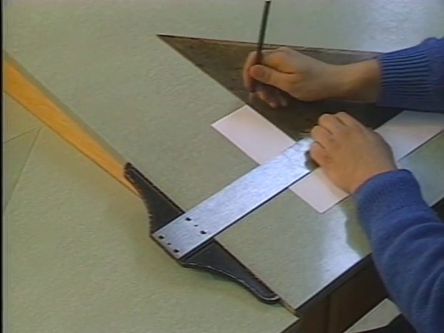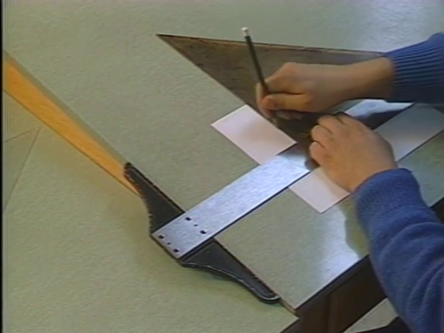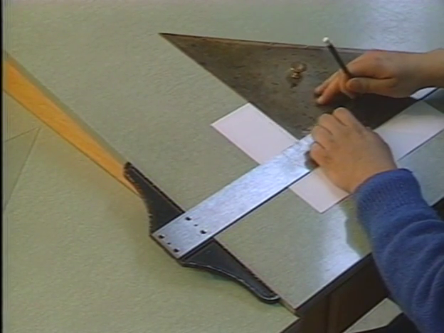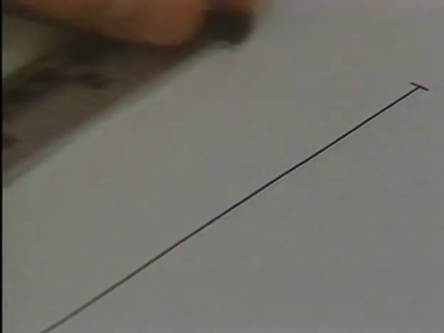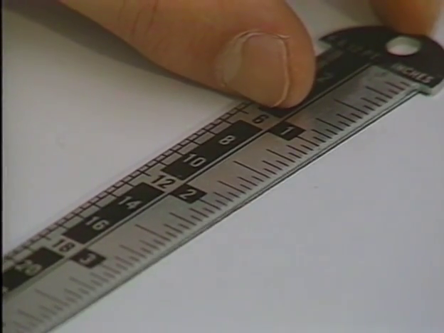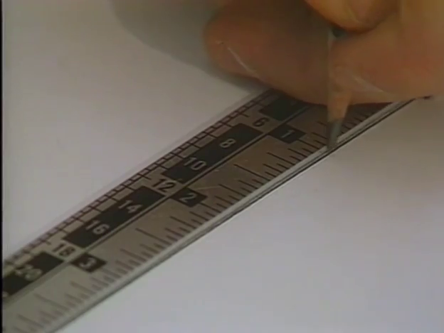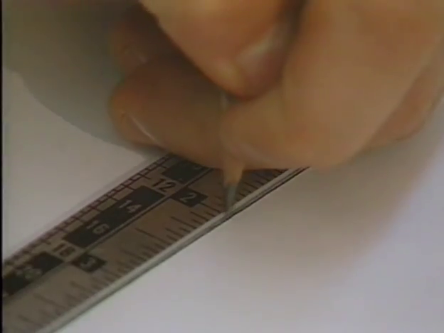Drafting tools such as triangles, T-squares, and compasses are useful for drawing precise lines. A line gauge or some other kind of measuring device is necessary to provide exact measurements and to determine proportion.